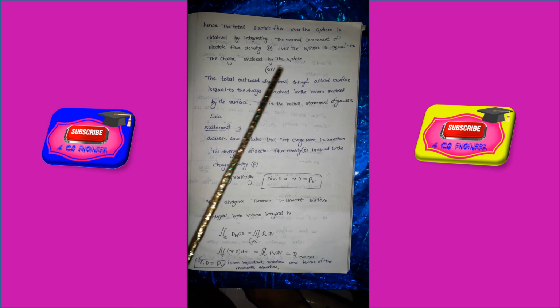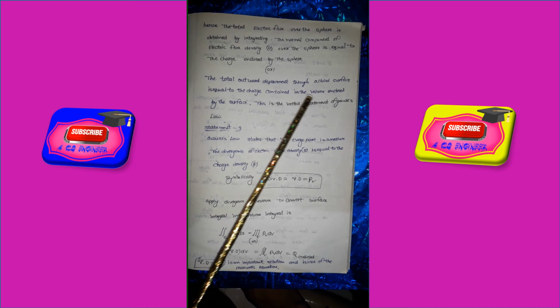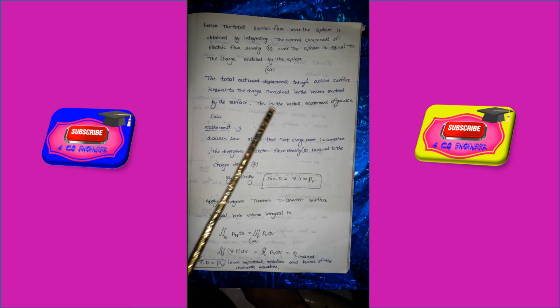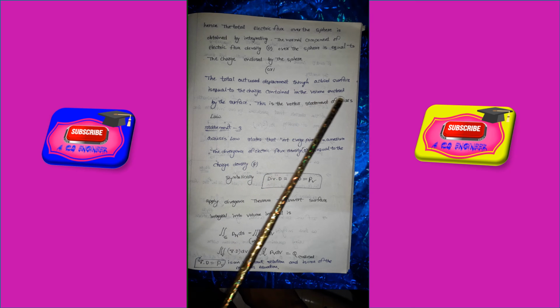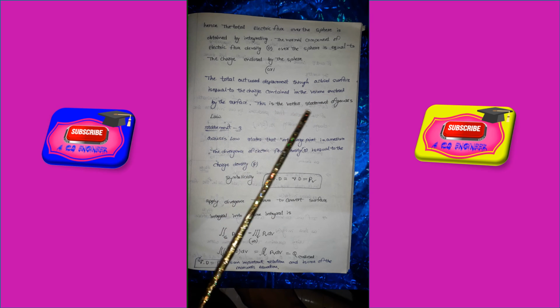When the charge is enclosed, the total electric flux over the sphere, obtained by integrating the normal component of electric flux density D over the sphere, is equal to the charge enclosed by the sphere. The total outward displacement through a closed surface is equal to the charge contained in the volume enclosed by the surface. This is the vector statement of Gauss law.